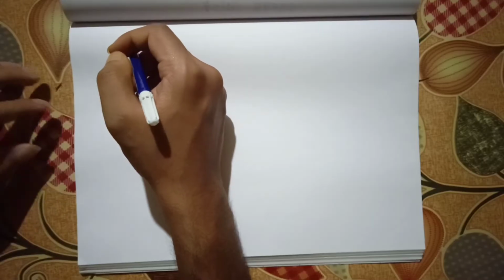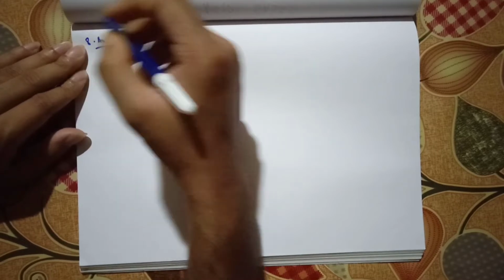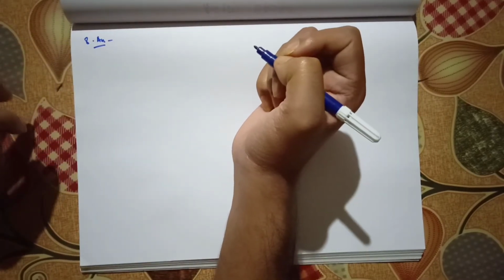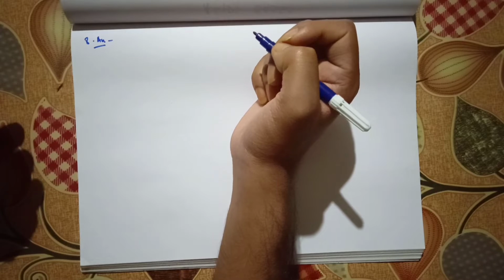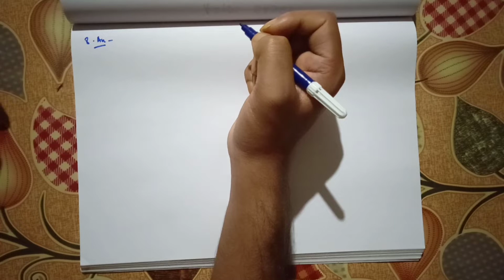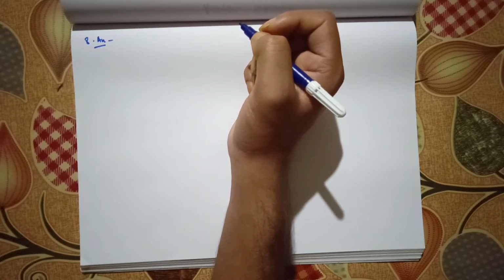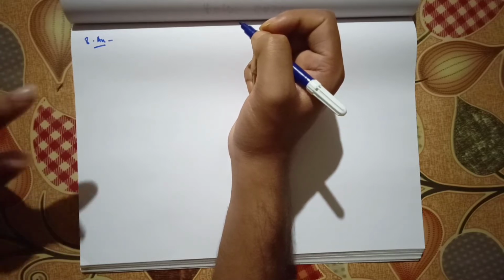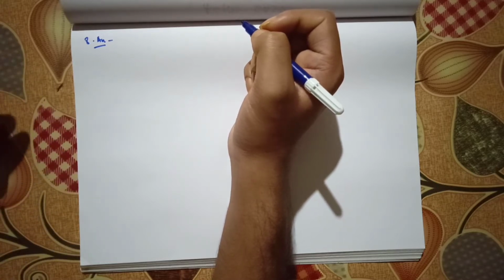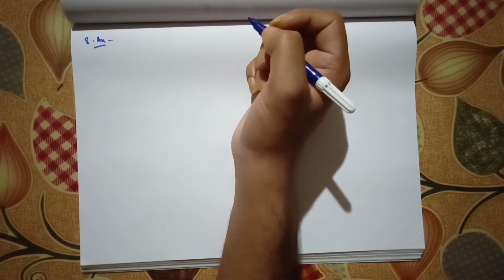electricity. So the next question, which is 8th, asks why acids do not show acidic behavior in the absence of water. Acids do not show acidic behavior in the absence of water because the dissociation of hydrogen ions from an acid occurs in the presence of water only. It is the hydrogen ions that are responsible for the acidic behavior.